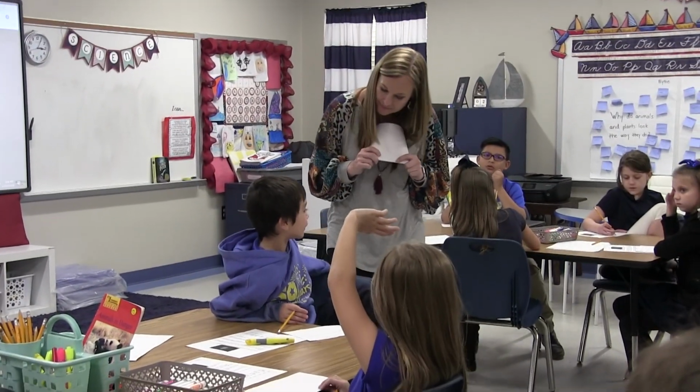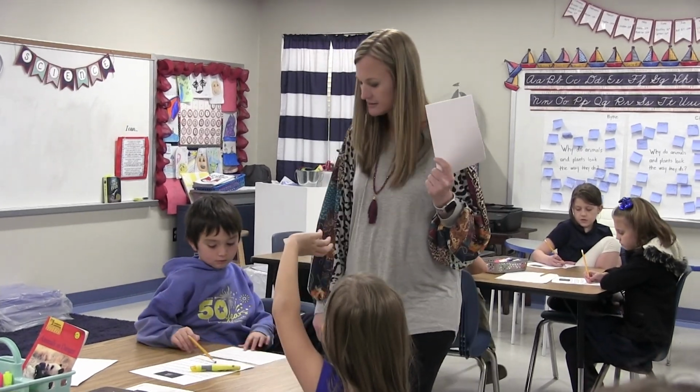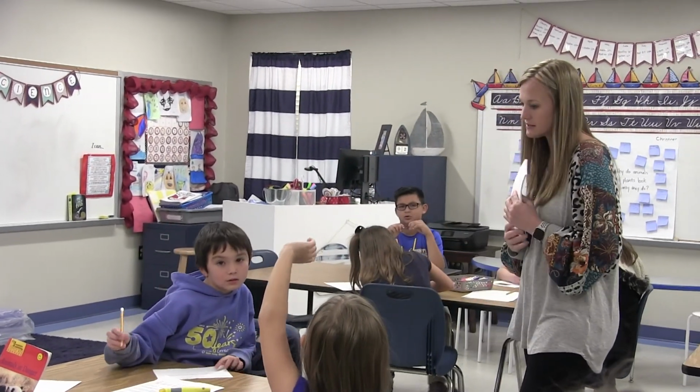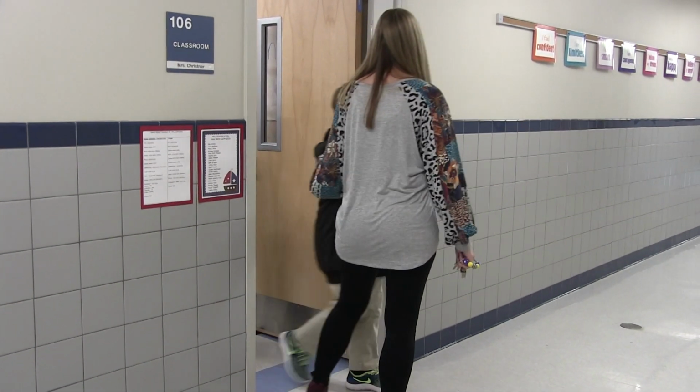Some students still need a little bit more work, which is why I give a formative exit ticket at the end of the lesson so I can still see which students need some more support in that area. We will continue working on this for the next week, and that way I can provide those students with what they need.